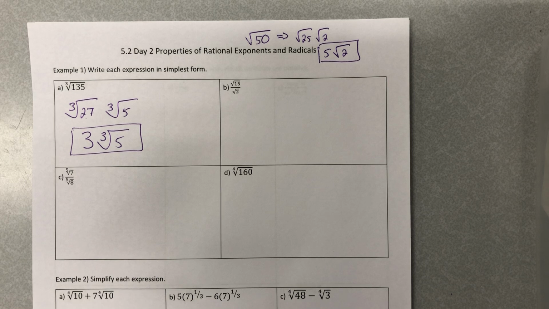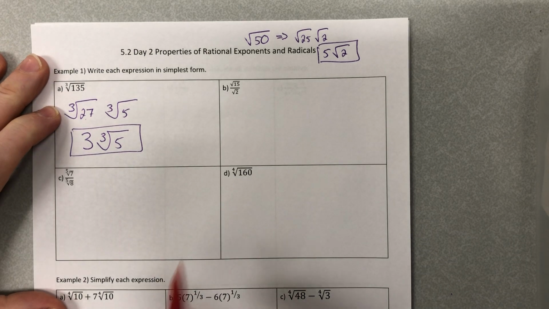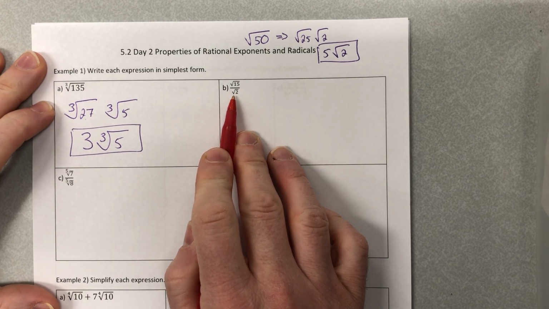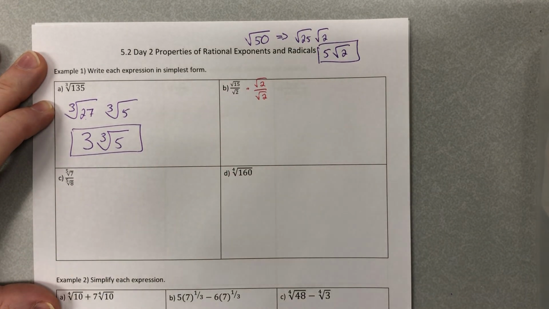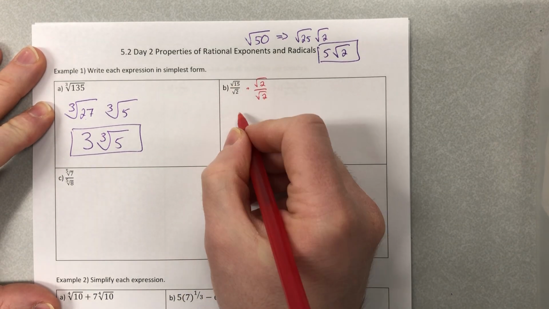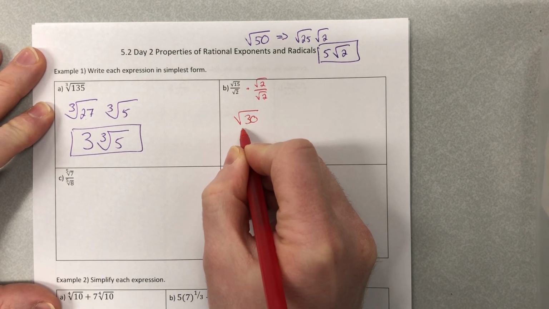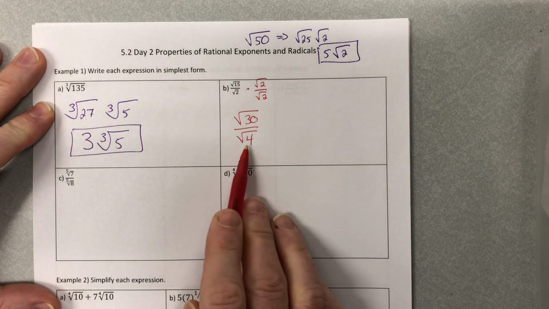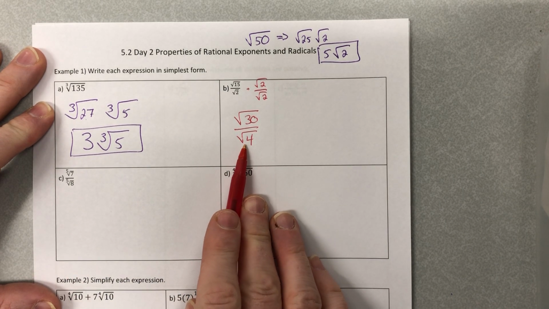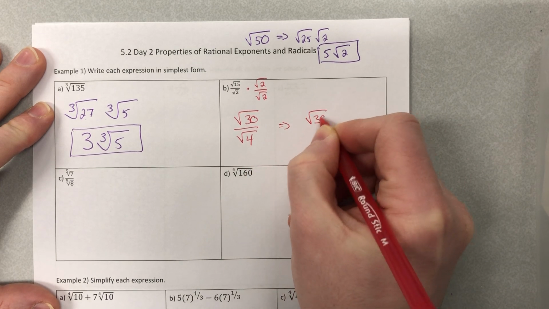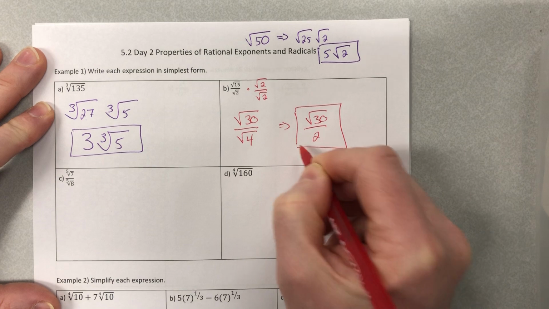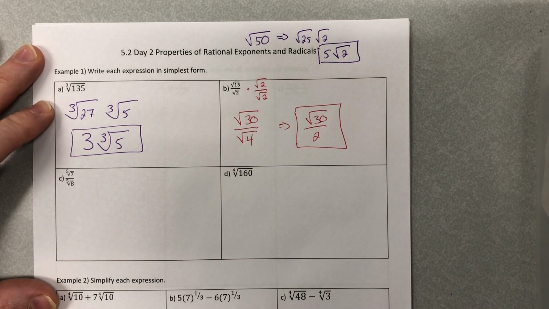Okay. The next one, we need to rationalize the denominator. If we need to rationalize the denominator here, we need to get rid of the radical. How would we get rid of the square root of 2 in the denominator? We'd multiply it by the square root of 2 over the square root of 2. We multiply the numerators, that would give us the square root of 30 over the square root of 4. Well, the reason we do this is, what's the square root of 4? The square root of 4 is really 2, so we don't have a radical in the denominator now.